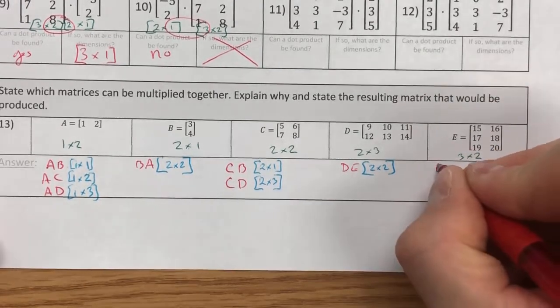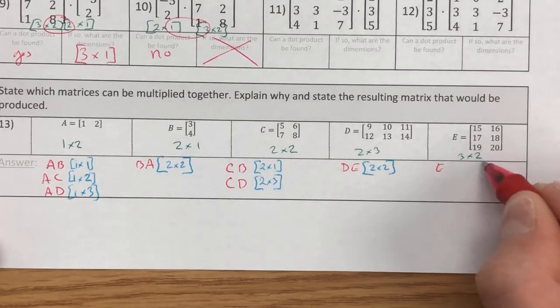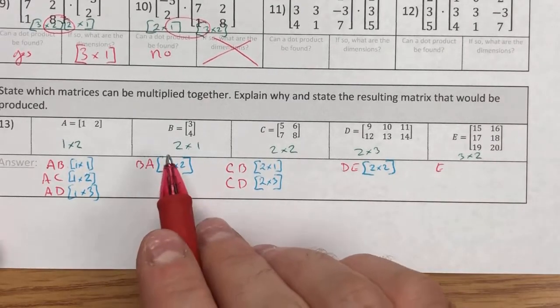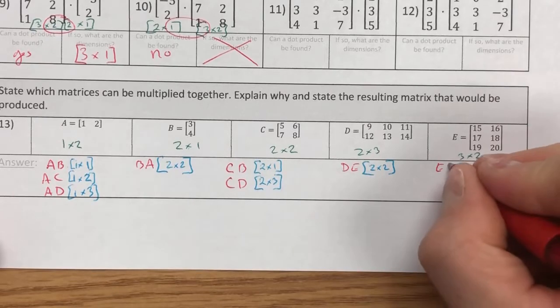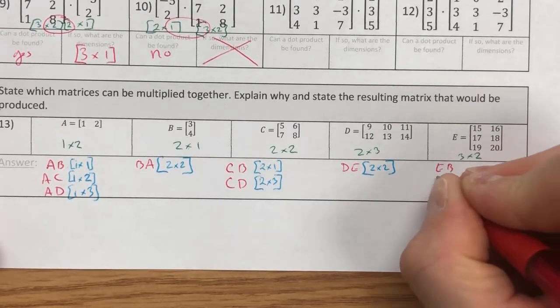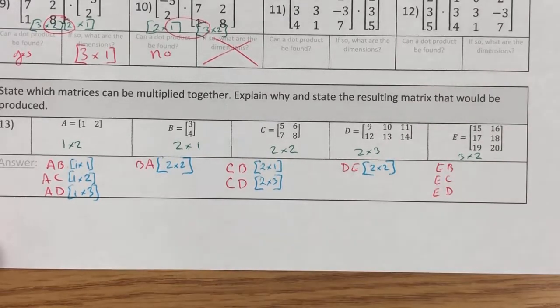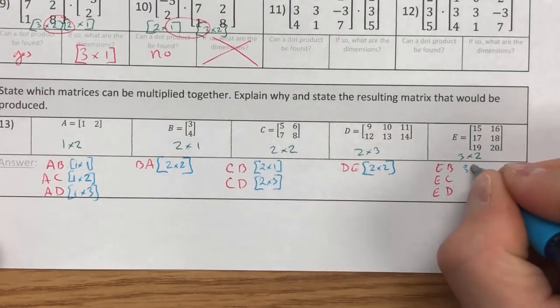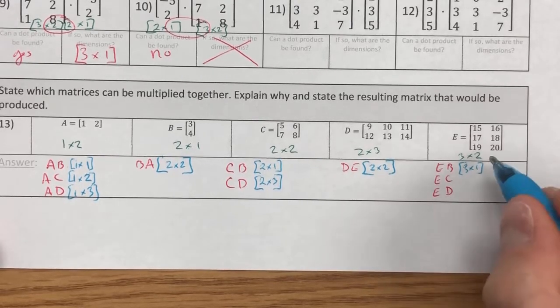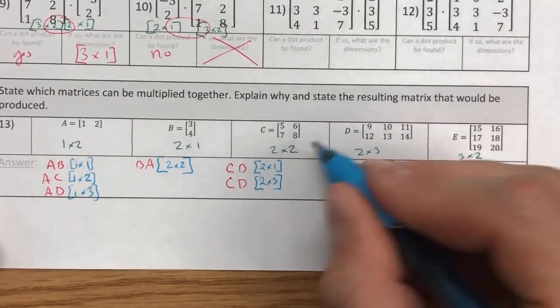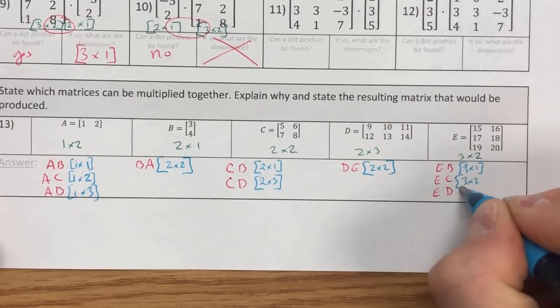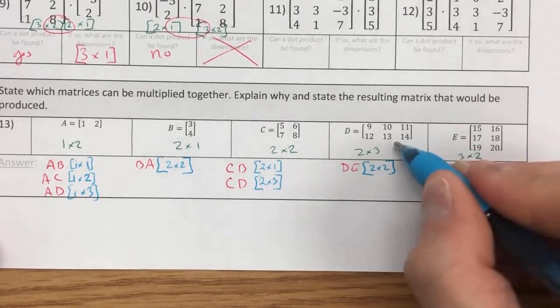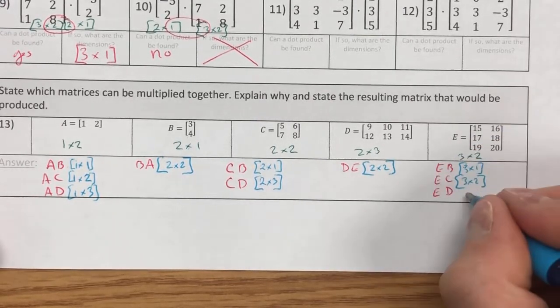For E, we're looking for any matrix that has 2 rows. So I have 3 options: B, C, and D. E can be multiplied by B, C, and D. If E is multiplied by B, it will be a 3 by 1. If E is multiplied by C, it will be a 3 by 2. And if E is multiplied by D, it will be a 3 by 3.